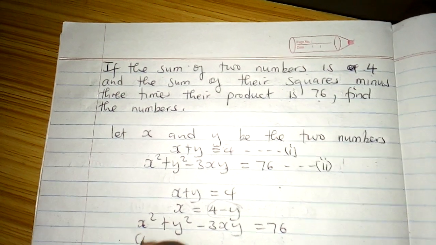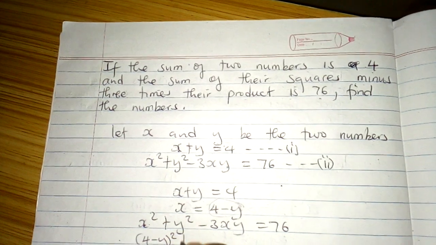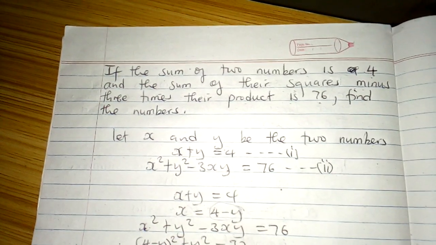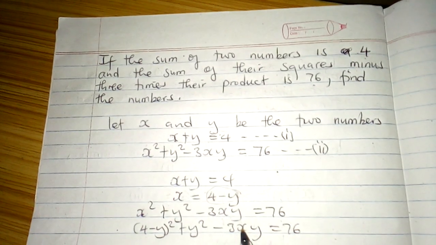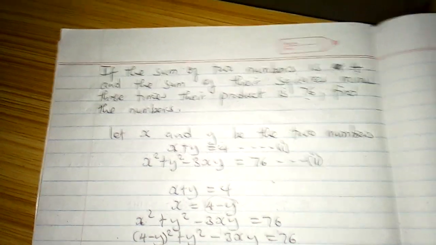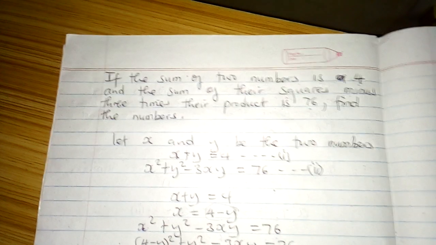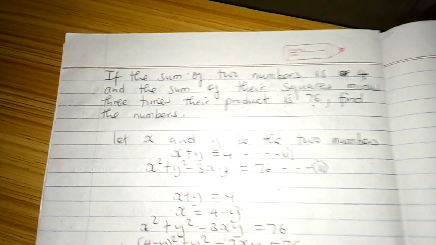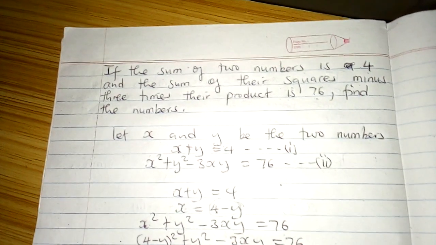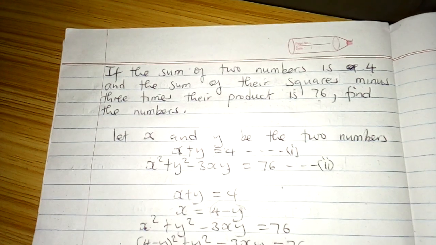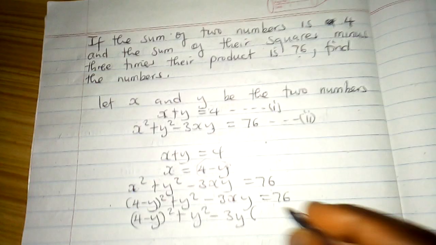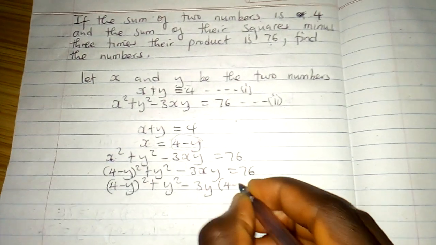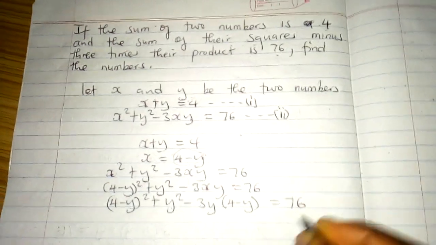So it'll be 4 minus y squared plus y squared minus 3xy is equal to 76. Of course, I've forgotten to substitute here, so I have to substitute. So it'll be 4 minus y squared plus y squared minus 3y, open brackets, and wherever there's x we substitute 4 minus y, is equal to 76.